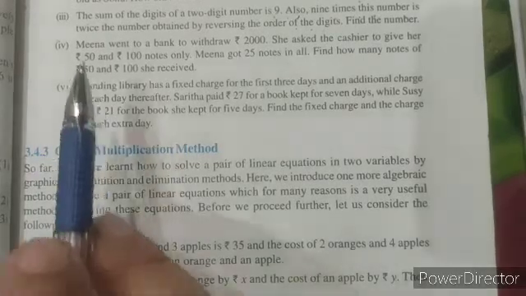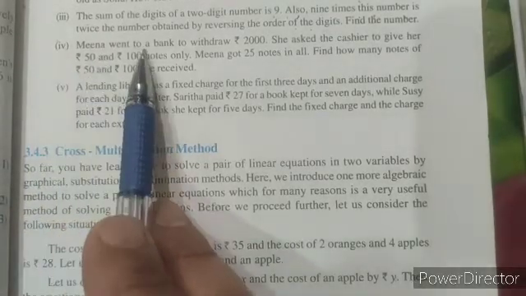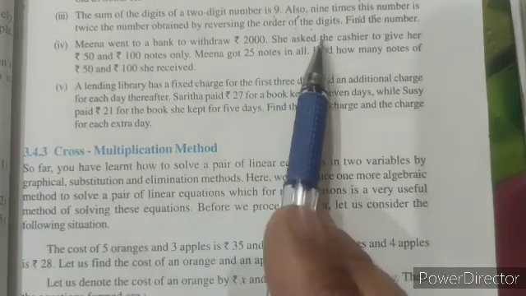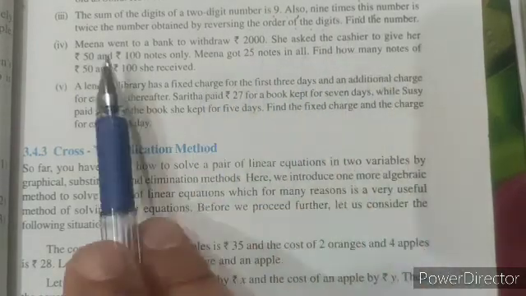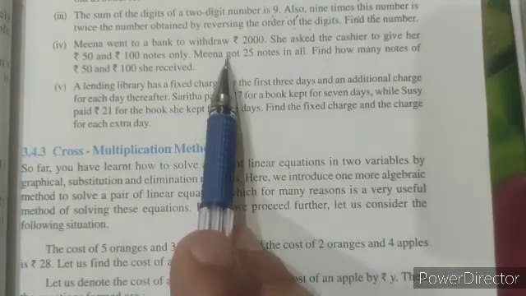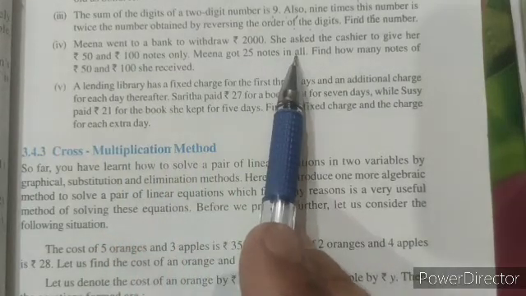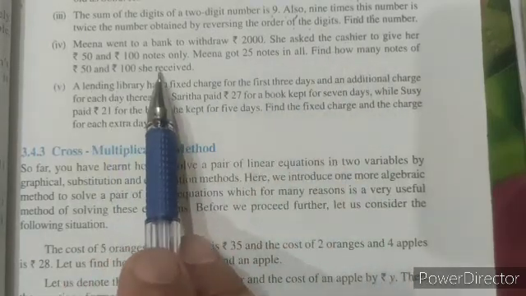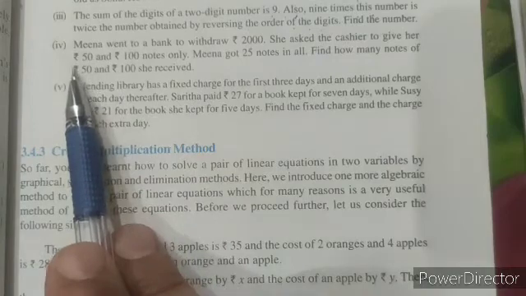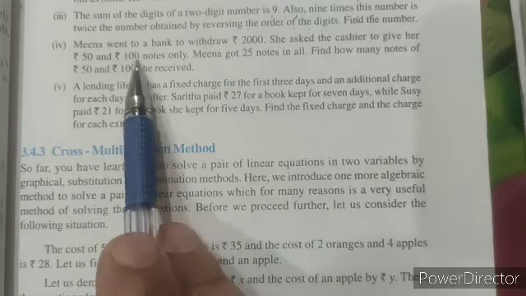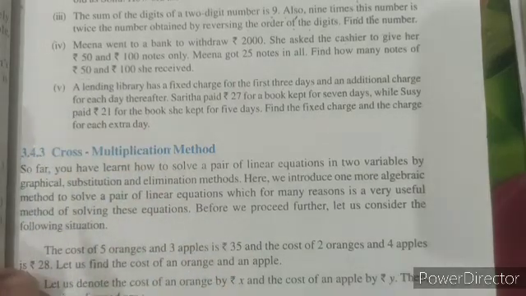Now the fourth part of question second. Meena went to a bank to withdraw rupees 2000. She asked the cashier to give her rupees 50 and rupees 100 notes only. Meena got 25 notes in all. Find how many notes of rupees 50 and 100 she received. Now we are taking the number of rupees 50 notes she received be x and the number of rupees 100 notes she received be y.